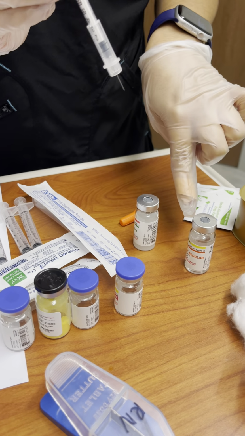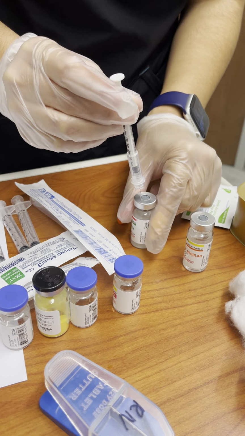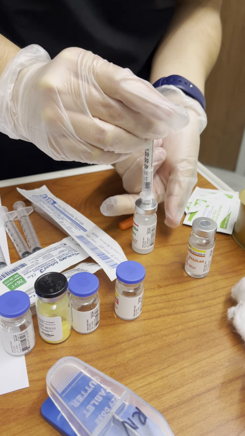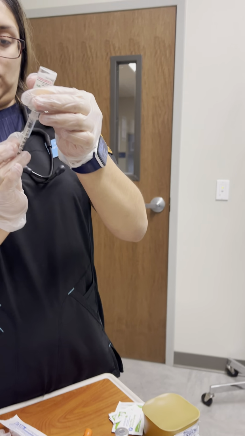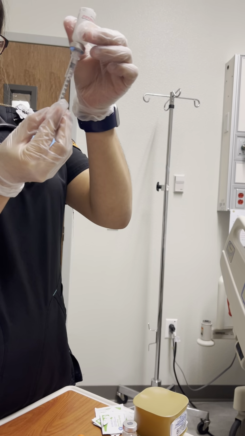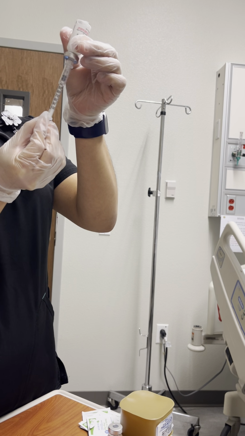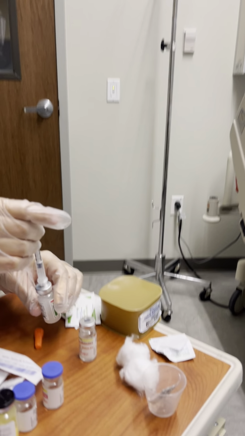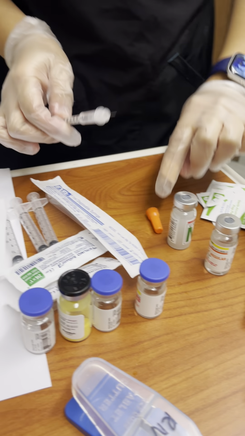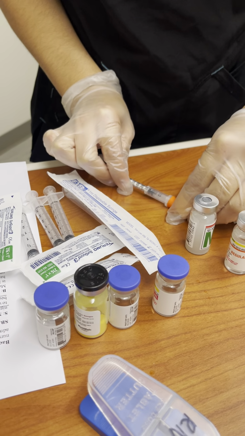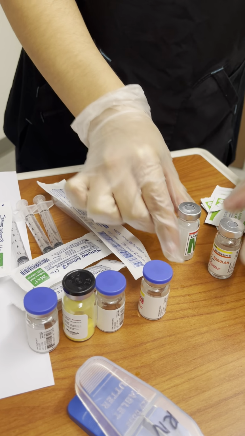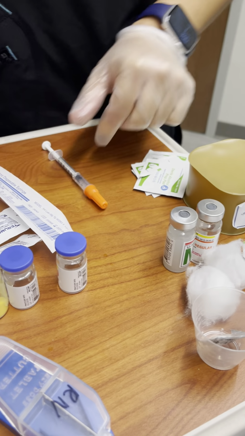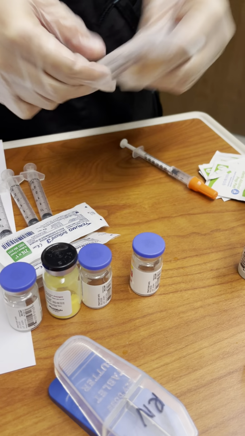I'm gonna grab from the regular insulin first, and then I'm gonna go into the NPH and do the same, being careful not to mix both. And I'm gonna go ahead and put 16 to equal out 25. And I'm gonna go ahead and put the cap back on. And I'll put those to the side and label them according to facility policy.